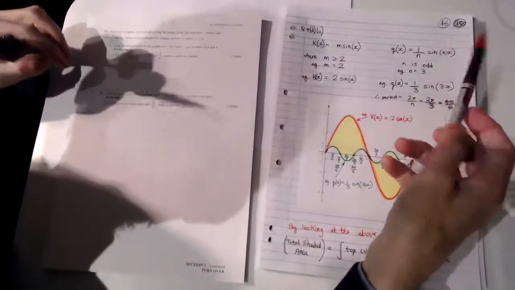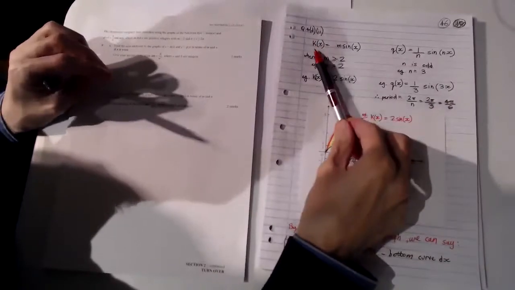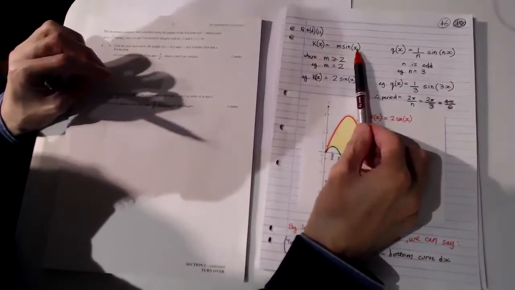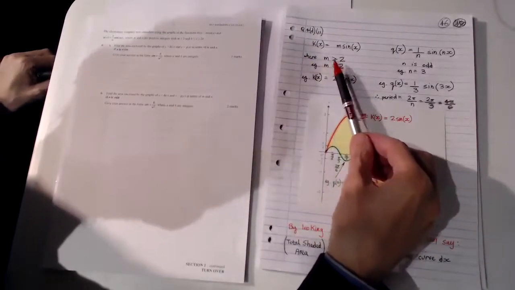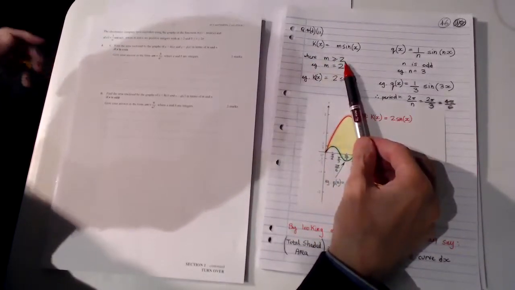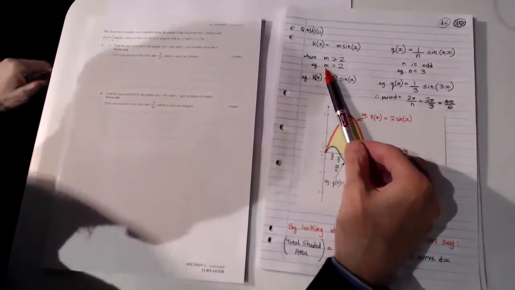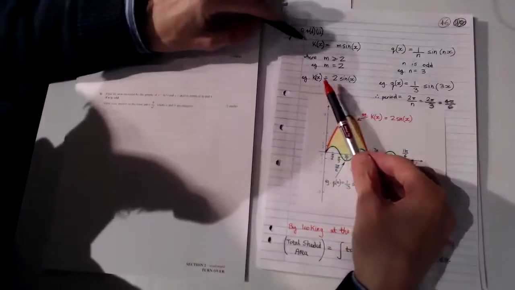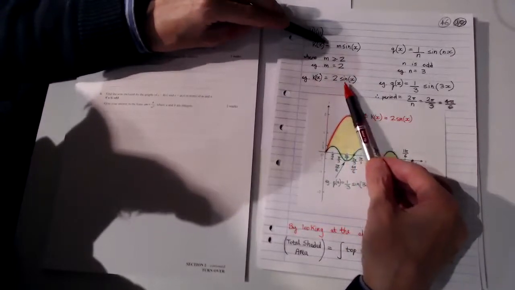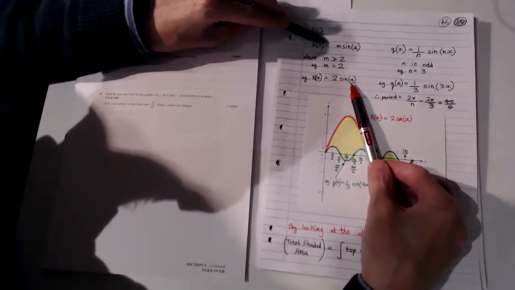The way you do this question is to take the following approach. They tell us in the question that kx equals m sine x, and that m is greater than or equal to 2. So let's say, for example, that we make m equals 2. In that case, k will be equal to 2 sine x.